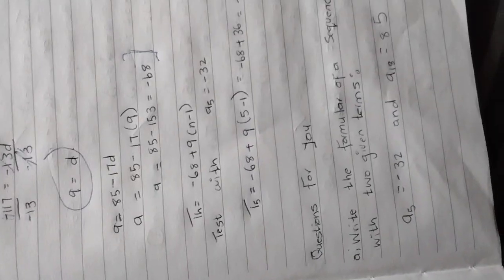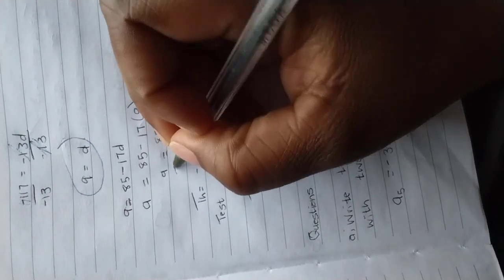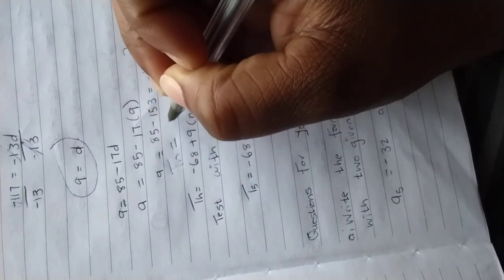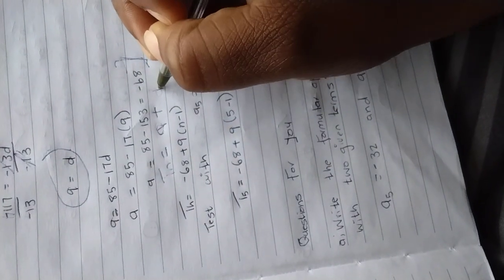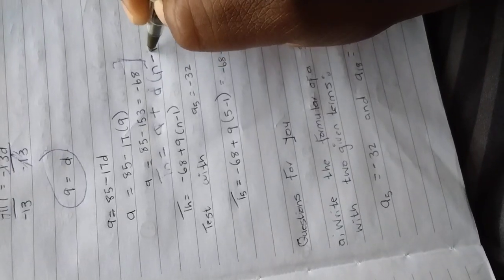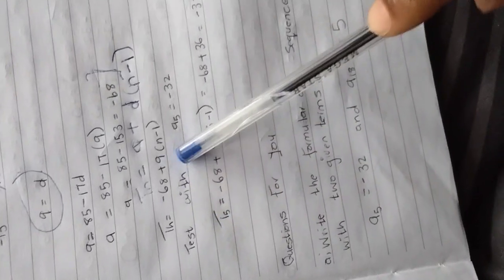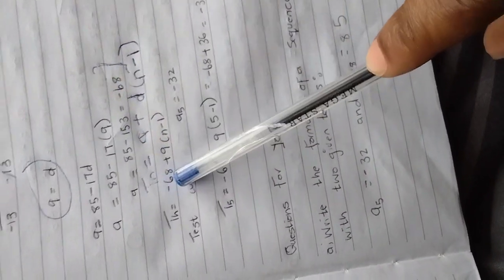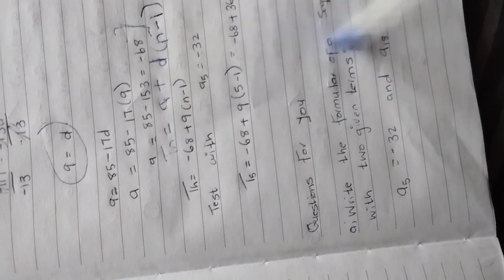So now that we have our A and D, you write your formula nicely. Tn equals A plus D into N minus 1. So our A is minus 68, which we inserted. Our D is 9, which we inserted into N minus 1. But I told you, you should always put your formula nicely.